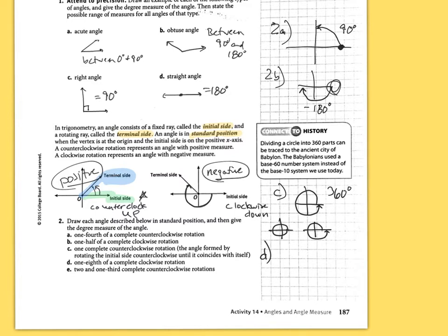For D, we're looking at 1/8. So 1/8 of 360, or 360 divided by 8, is 45 degrees. And so we are going in the negative direction. This is an eyeball. I mean, we can pretty much tell that it's about halfway, and then of course this is negative 45. So you draw the arrow and you draw the terminal side. We haven't had to draw the terminal side yet because it's always been an axis.